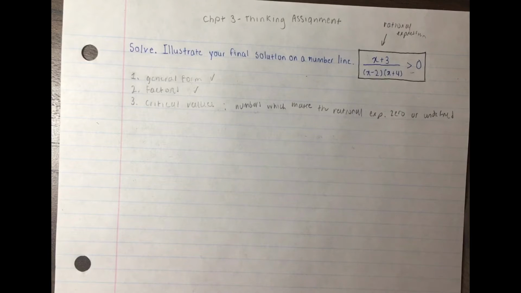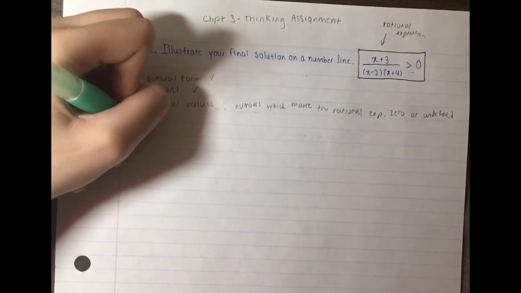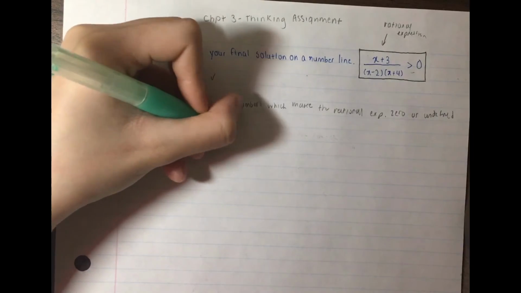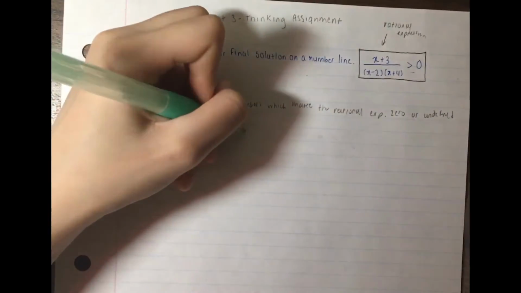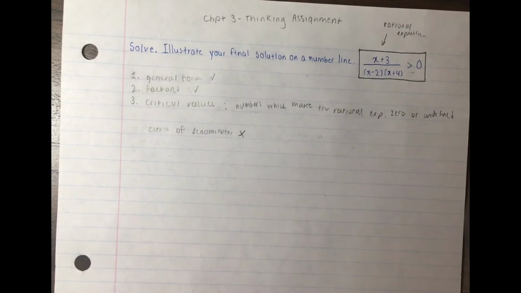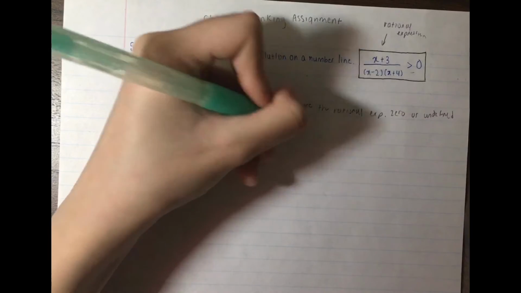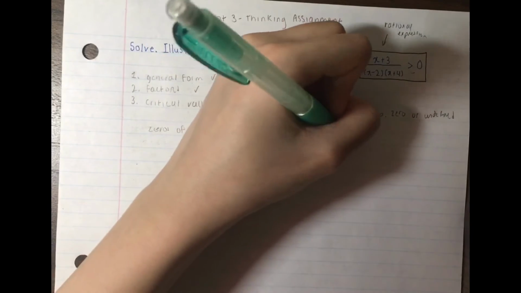So those are going to be the zeros of the numerator, because when it's 0 divided by any number, that's going to equal 0. And they're going to be the zeros of the denominator, because whenever you divide a number by 0, you're going to get an undefined value. And what I also want to mention is that zeros of the denominator are immediately disregarded as a possible solution because they make the rational expression undefined. So not a solution.